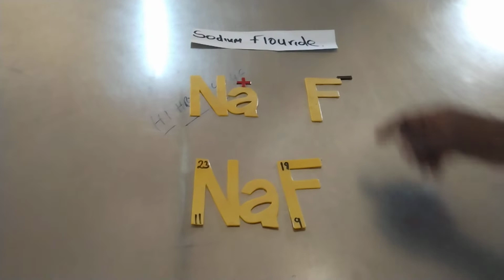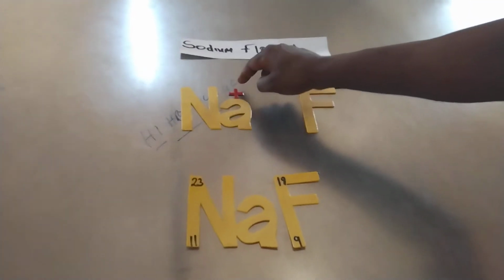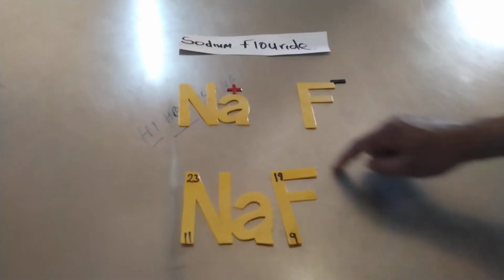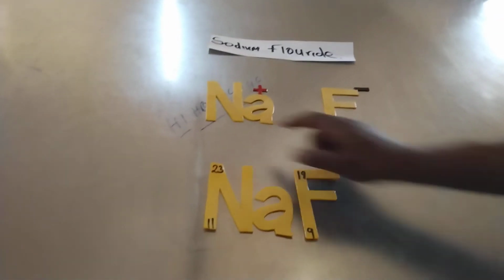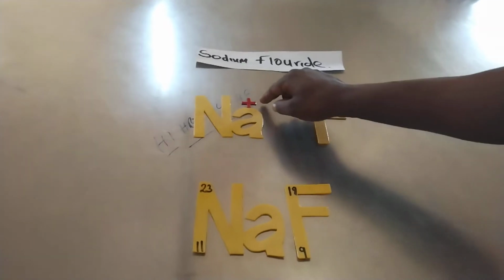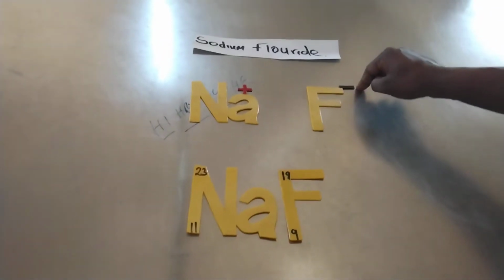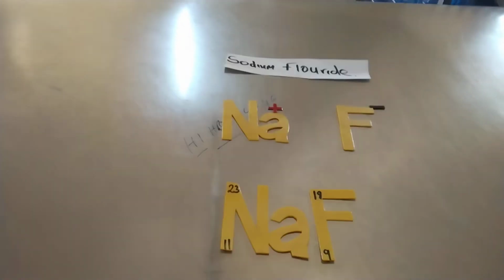If you look at the charge here, an ionic molecule usually has a net charge, or total charge, of 0. You see we have a positive 1 and a negative 1, so the charges neutralise.